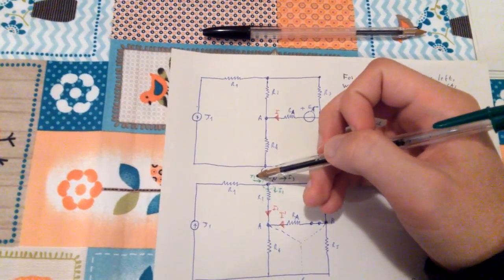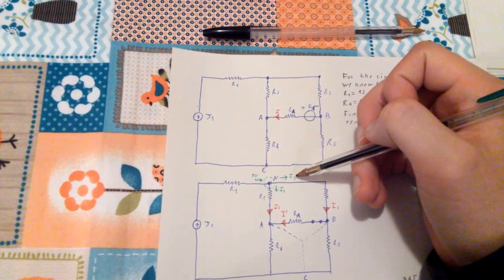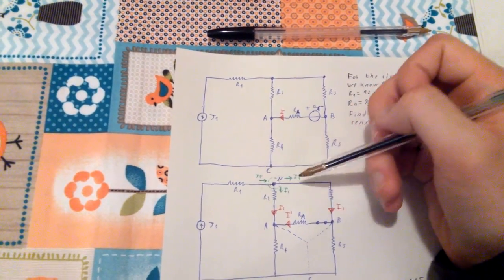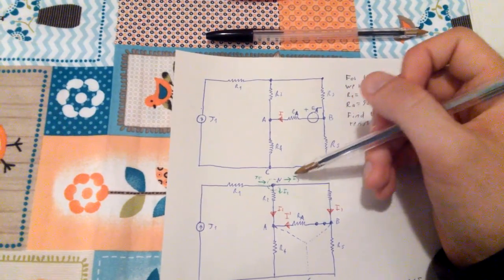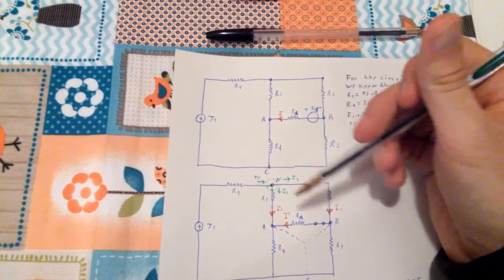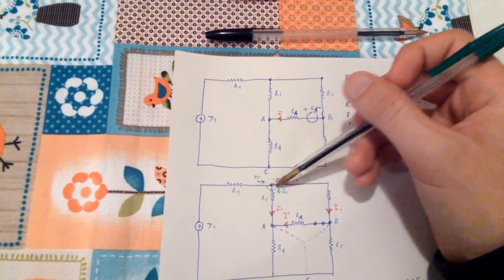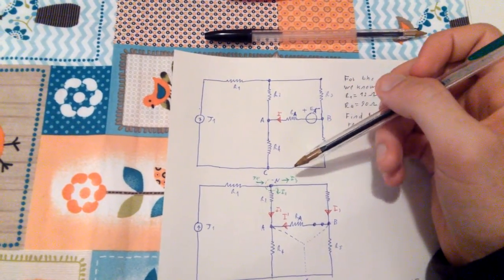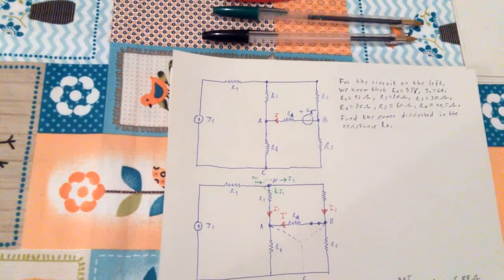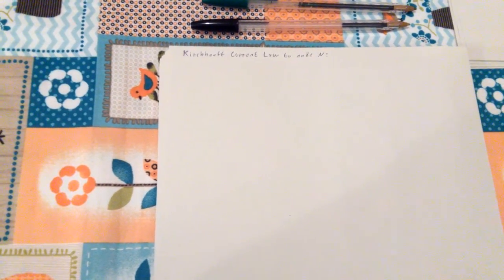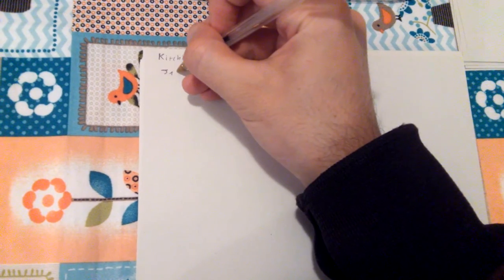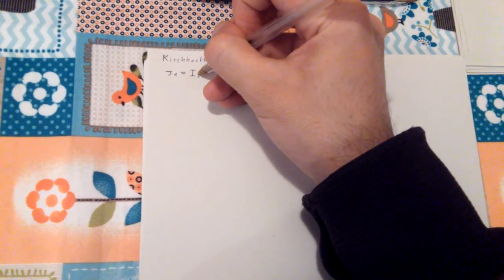So J1 must be equal to I2 plus I3. As I said, the sum of the currents entering a node must be equal to the sum of the currents leaving that node.